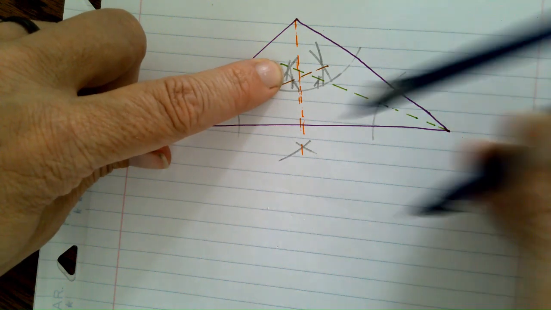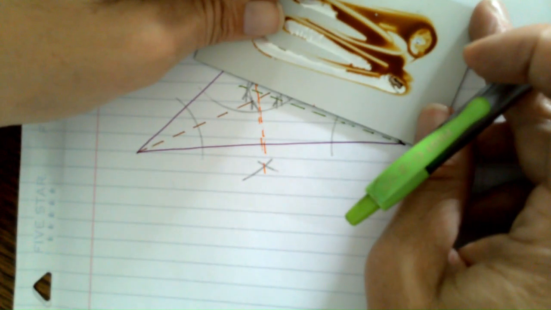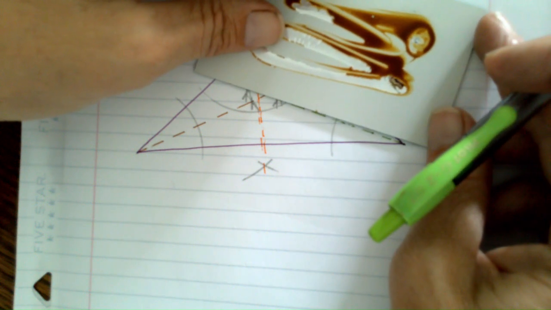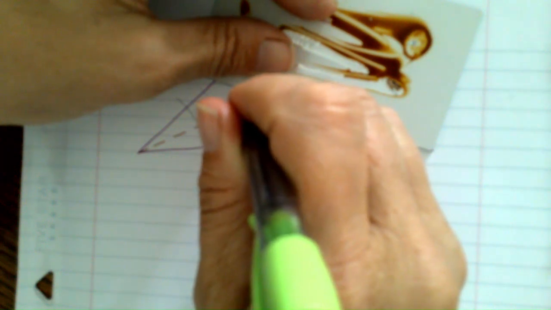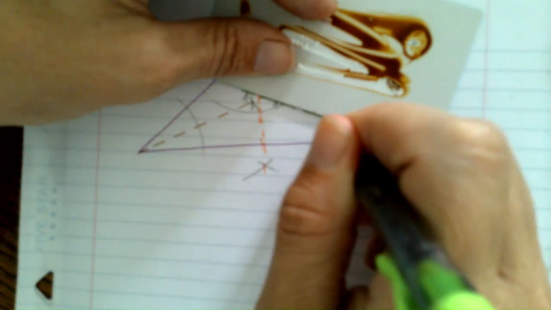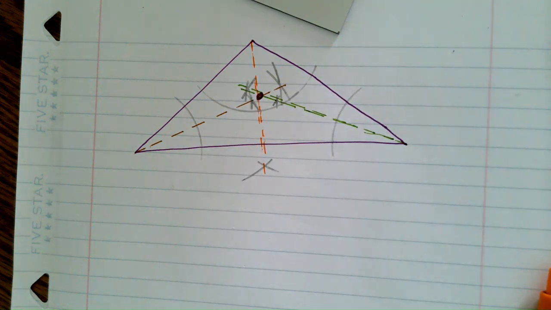See how I did get off on drawing it? Let's bring that green one up to par, because it's the one that's off. Wasn't off by much, but enough that it did affect my point of concurrency right there in the middle.